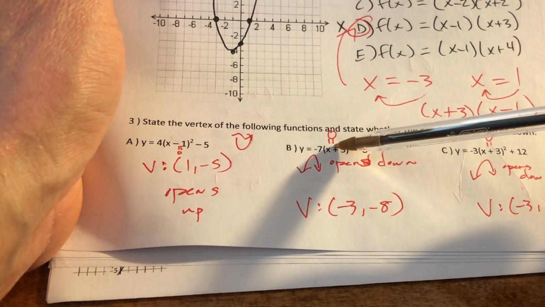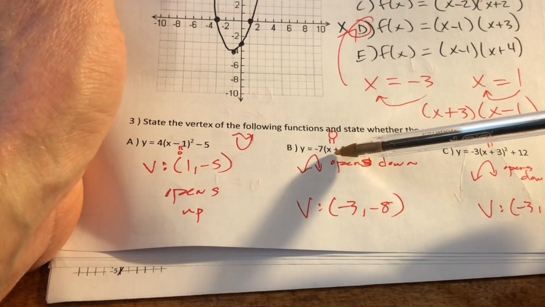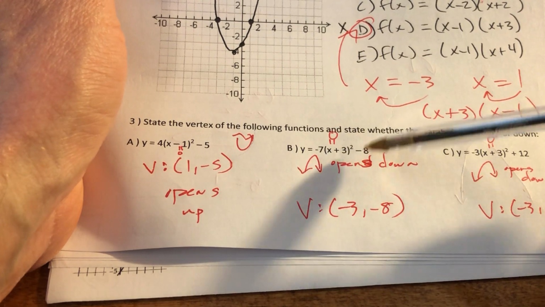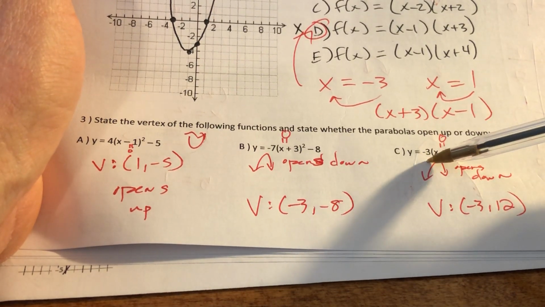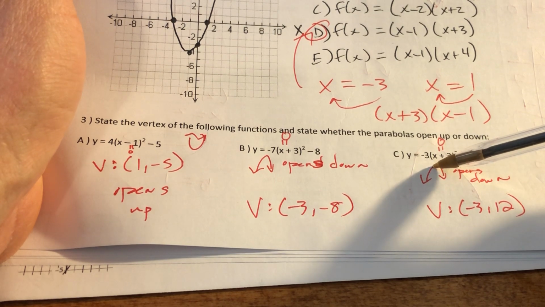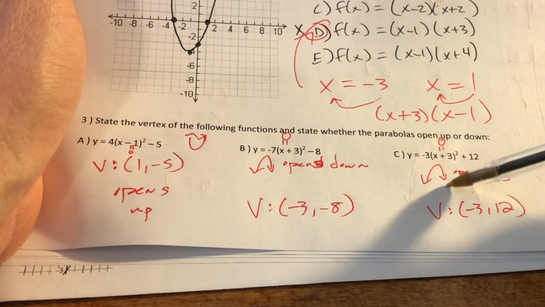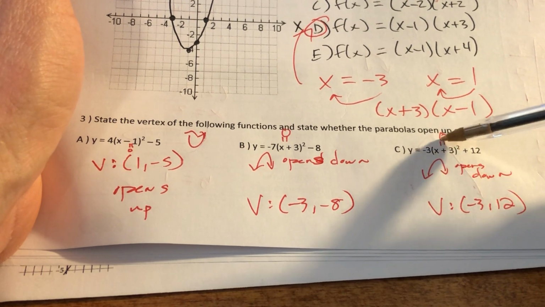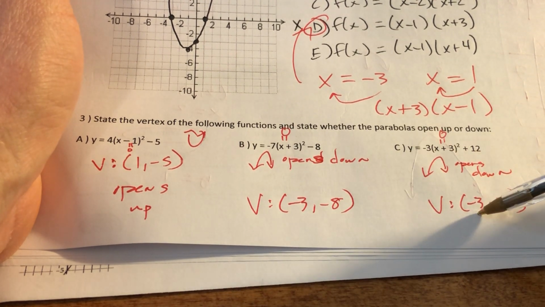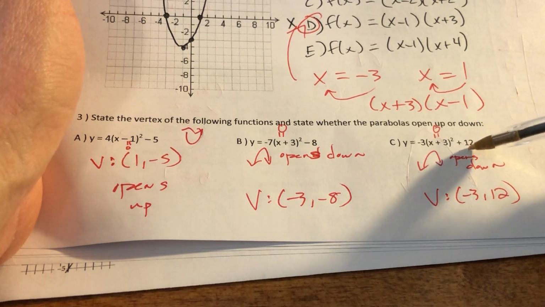And the vertex is a positive 3. Set this equal to 0. Or, I'm sorry, -3. x plus 3 equals 0. -8. Then here I have a negative x squared again. Negative on the outside. That makes an igloo. And an igloo opens down. It goes south. x plus 3 equals 0. I got (-3, 12).